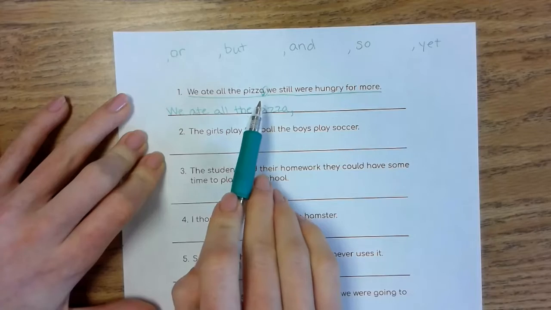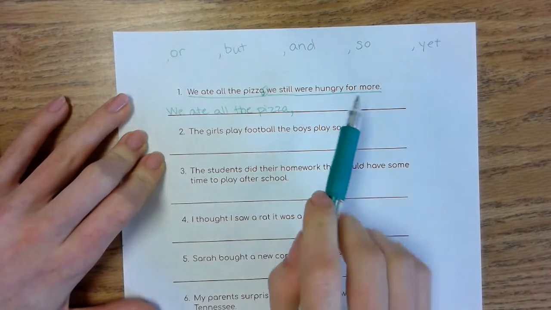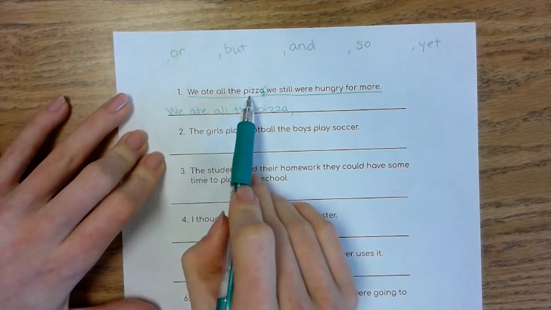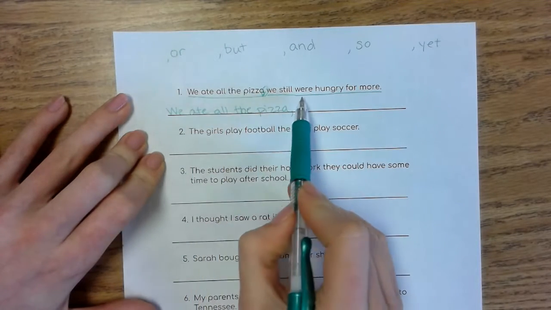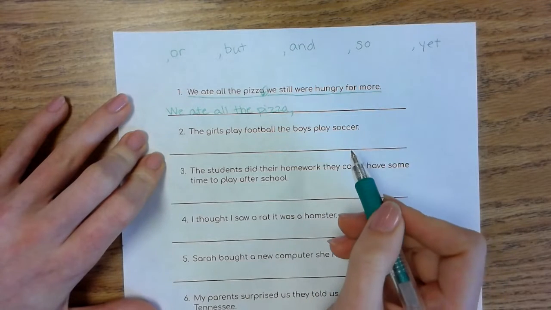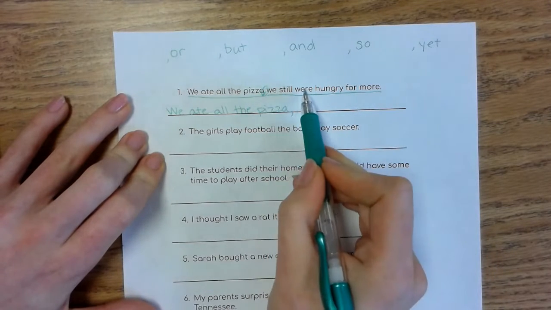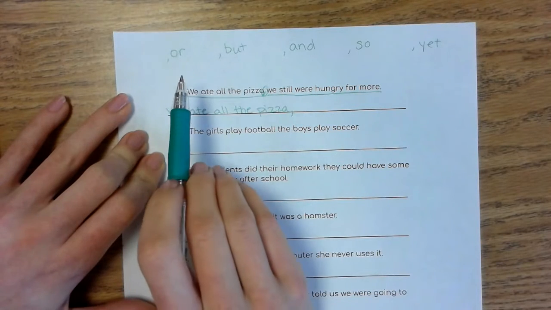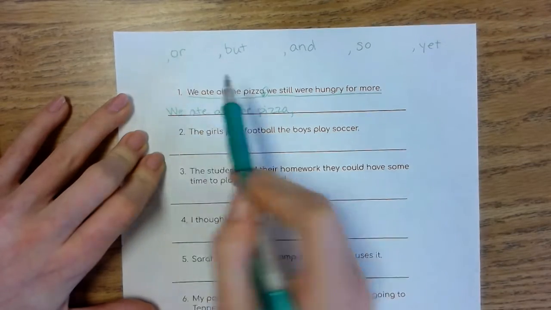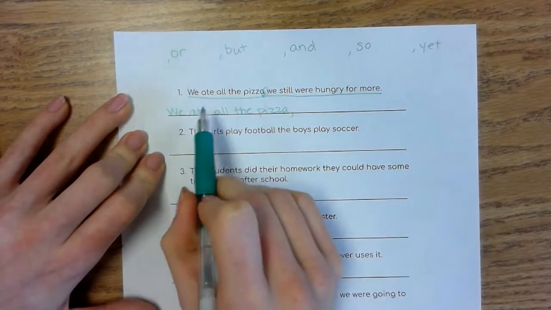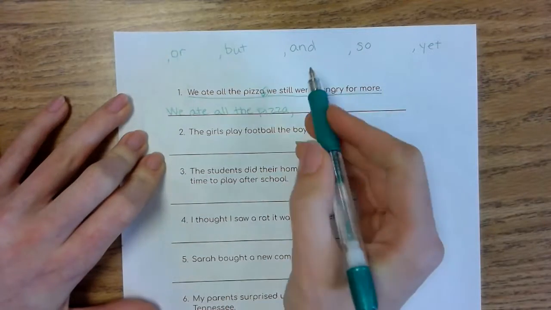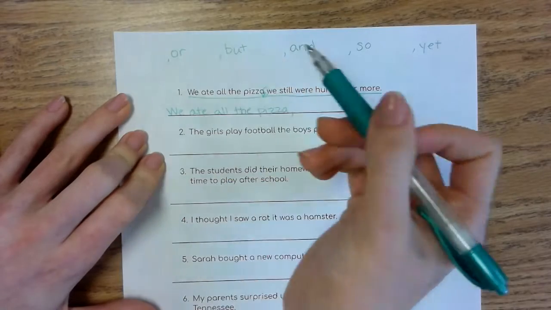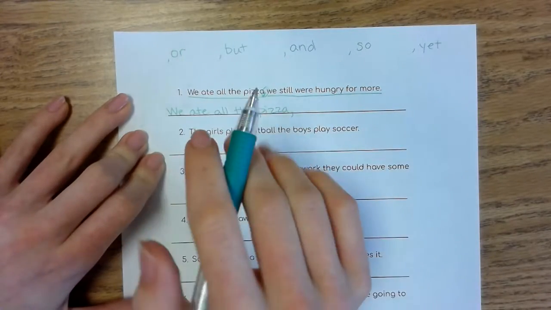We ate all the pizza, or we still were hungry for more. That doesn't make a lot of sense. We ate all the pizza, but we still were hungry for more. Ooh, that sounds right, because this second thought is kind of contradicting this first one. And but is a contradicting word, right? We ate the pizza, but we were still hungry. Let's try the other three just to see if but is the one that we want to use here. Sometimes there could be multiple ones that are correct, but one of them sounds better.